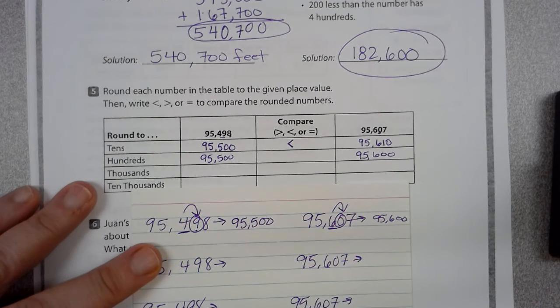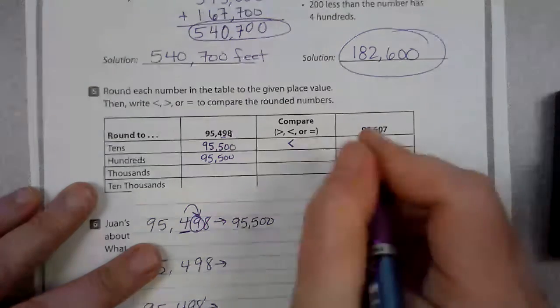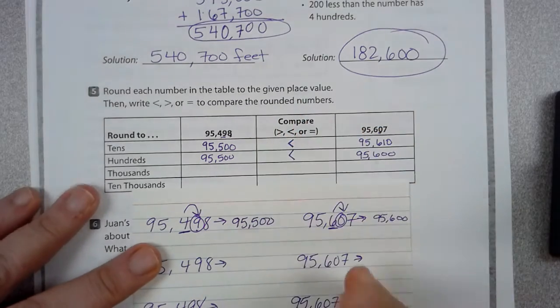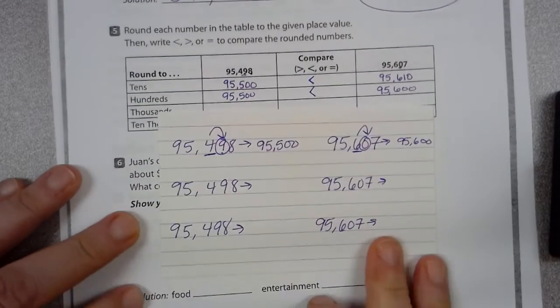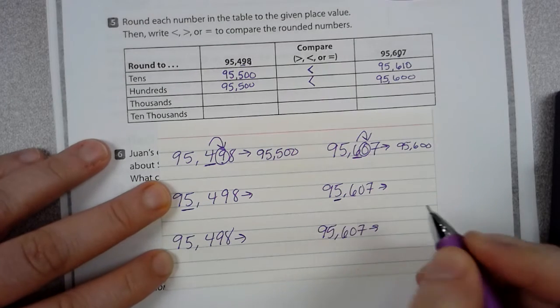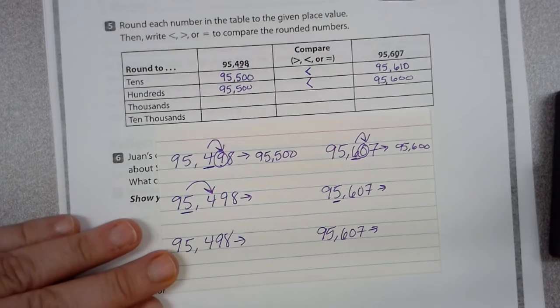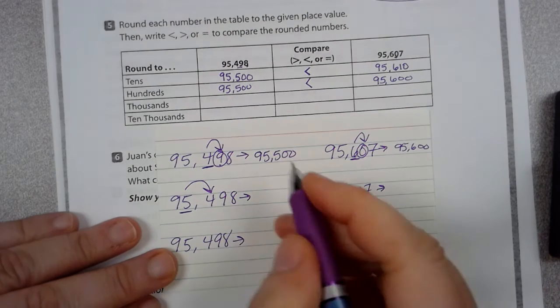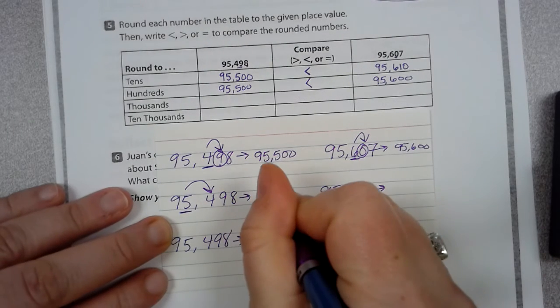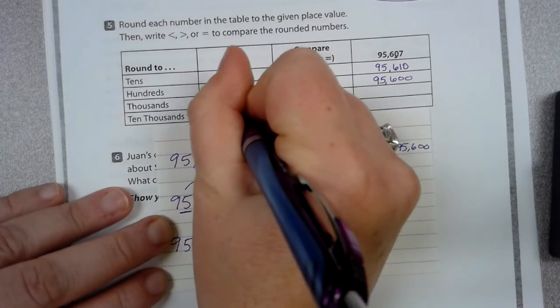Okay, so which one's greater? 95,500 or 95,600? That's right, the 95,600. Okay, let's go to the thousands place. Okay, the 5 is next to a 4, which means that little 5 right here has to stay the same. So it rounds to 95,000.